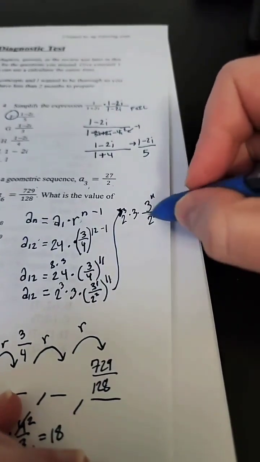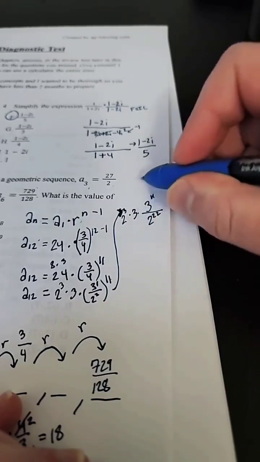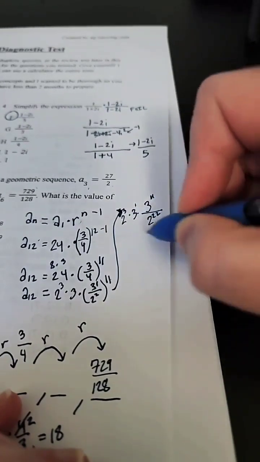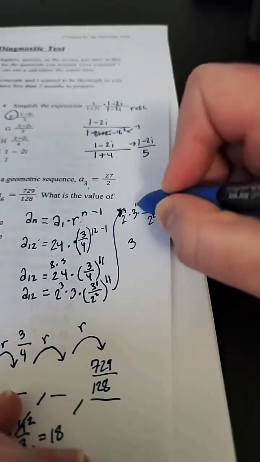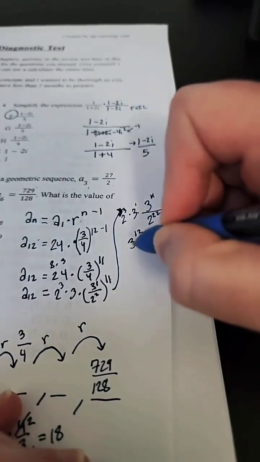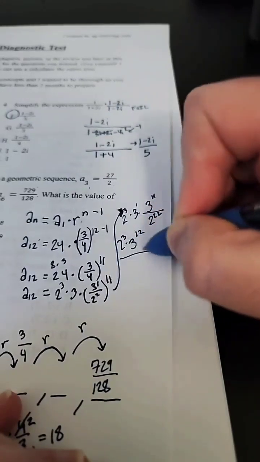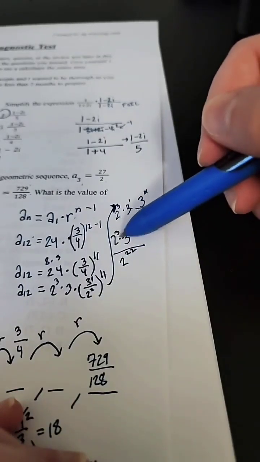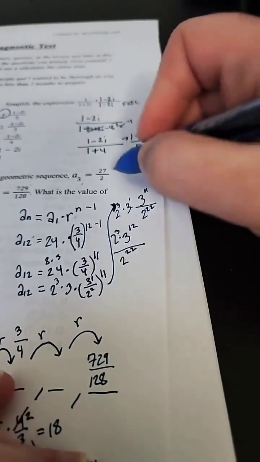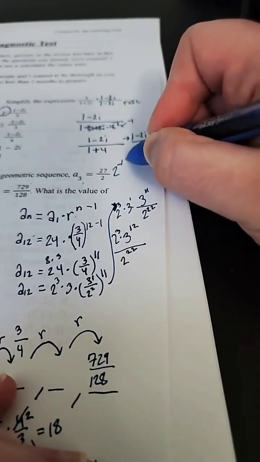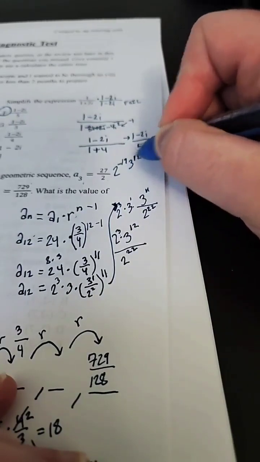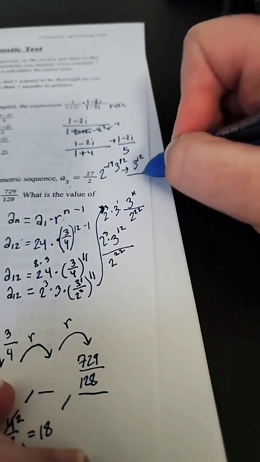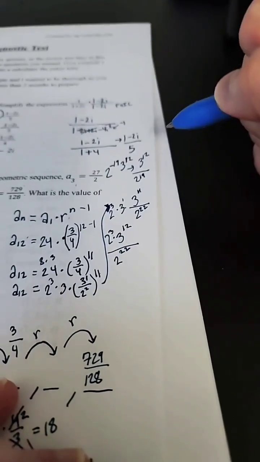So now I can use the product rule with the 3s, and I could say this is 3 to the 1 times 3 to the 11, so I have to add the exponents. So 1 plus 11 is 12. And then I still have 2 to the 3rd over 2 to the 22nd. Now you can use the quotient rule here, and you could say, okay, I'm going to do 3 minus 22, and that's going to be 2 to the negative 19, 3 to the 12th, and then you say, oh, I have to use the negative power rule, which says that I put this on the bottom, 2 to the 19th, as a positive version.